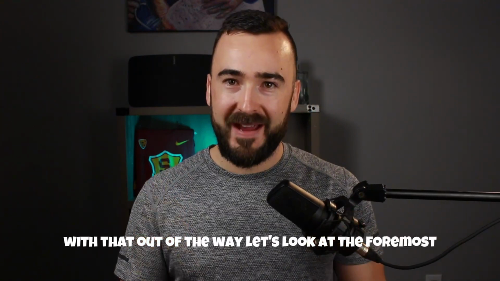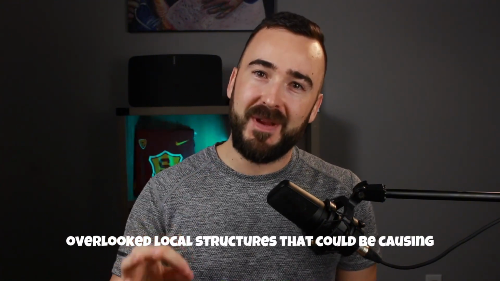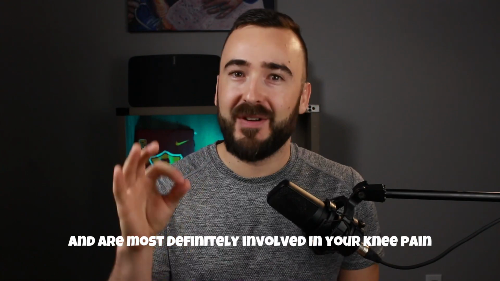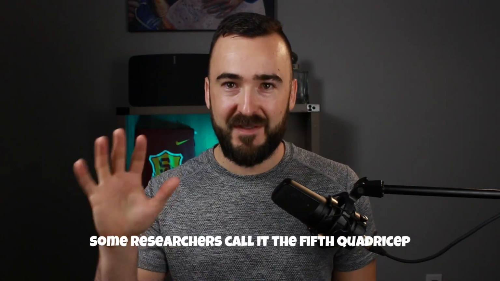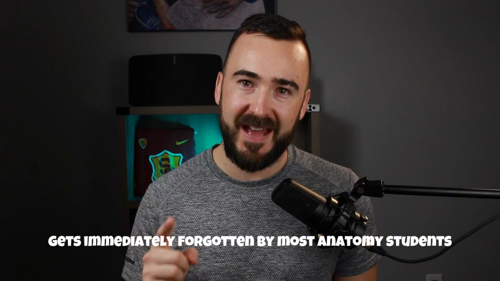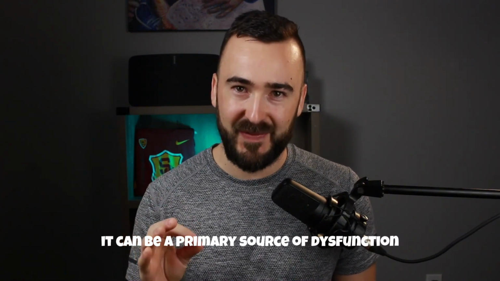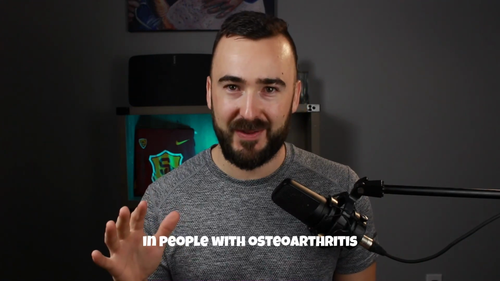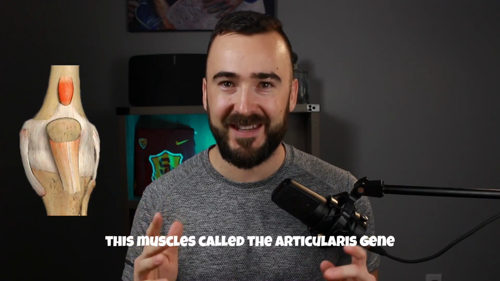With that out of the way, let's look at the 4 most overlooked local structures that could be causing and are most definitely involved in your knee pain. Let's start with structure number 4. Some researchers call it the 5th quadricep. This little muscle gets immediately forgotten by most anatomy students, if they're even taught it. It can be a primary source of dysfunction in people with osteoarthritis and limited range of motion of the knee. This muscle is called the Articularis Genu.